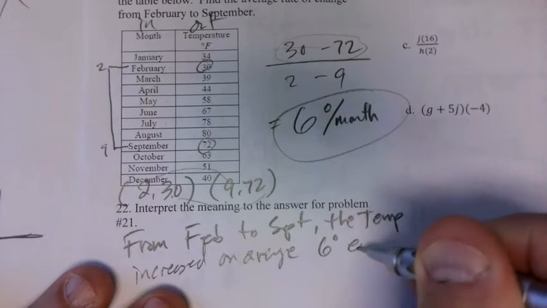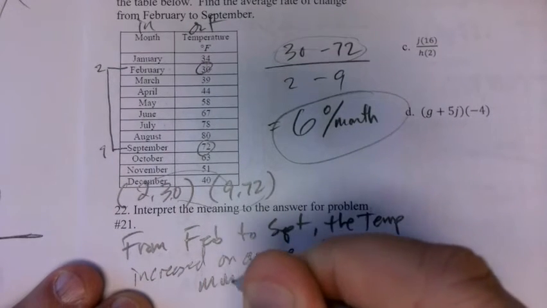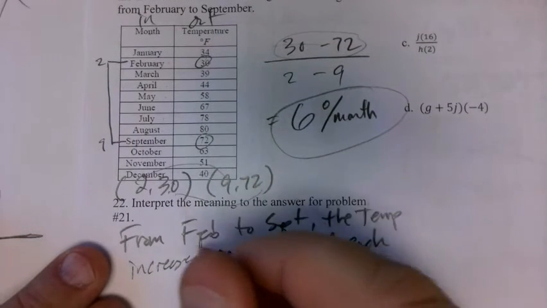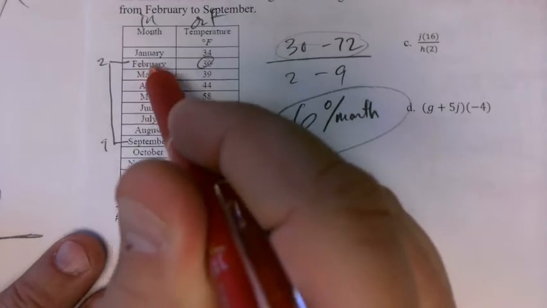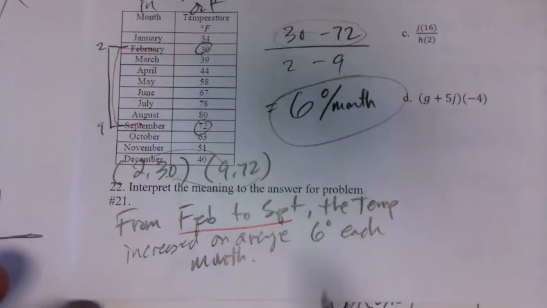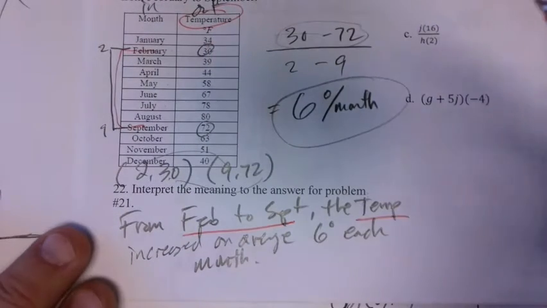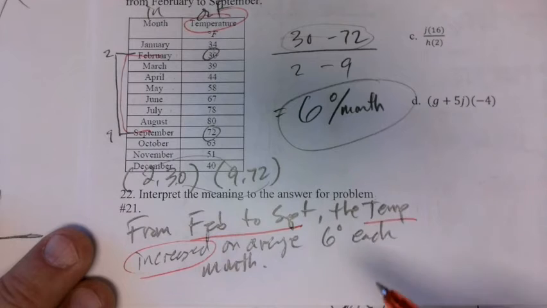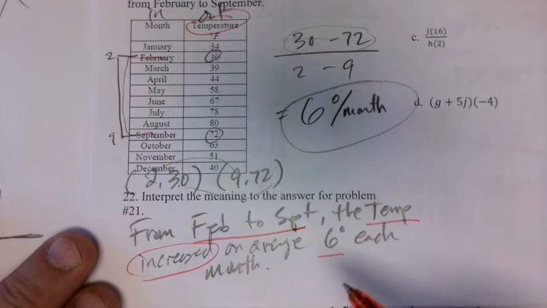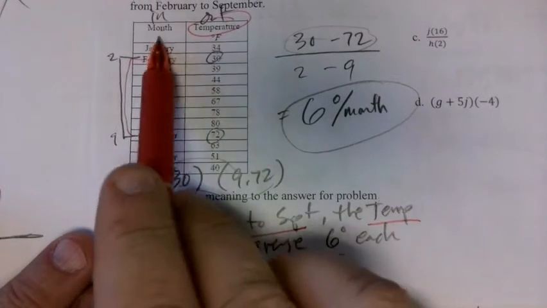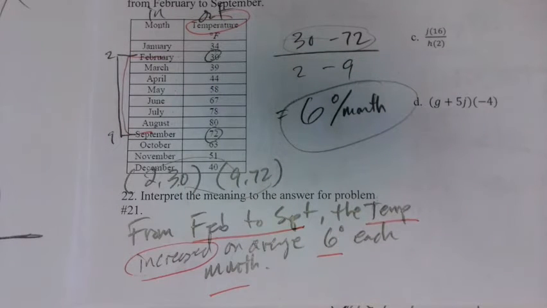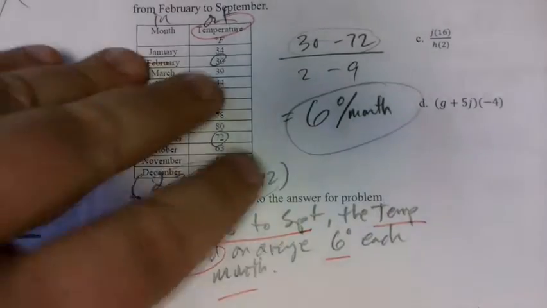6 degrees each month. Now, if you want a fill in the blank kind of thing, from boom to boom, that will be where it's changing from input to input. The blank, which is going to be that variable, it increased or decreased, so you'd have to figure that out. On average, blank, each blank, degrees each month. You can just fill in those blanks with their respective units and call it good. Okay? Moving on.